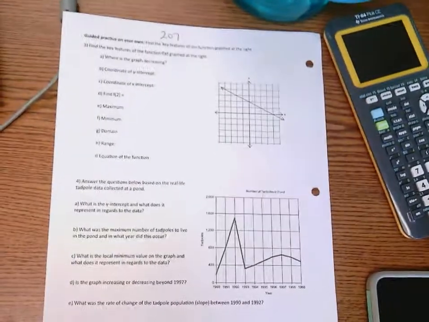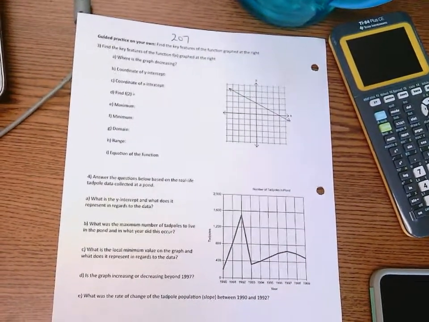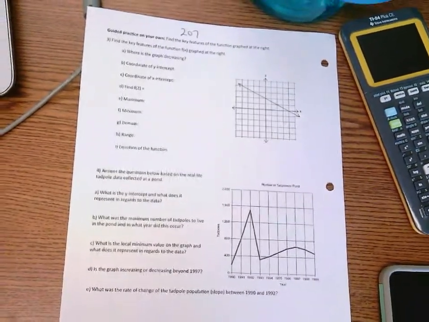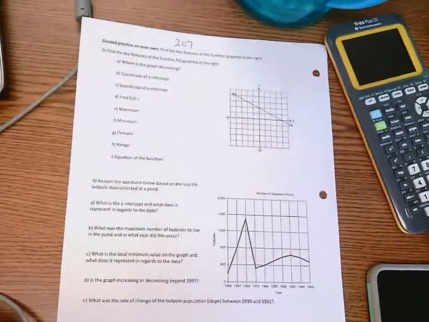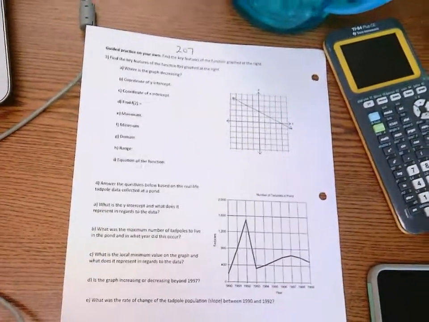So kind of a short day today maybe, but you're going to take your time, really do well on finishing 3 and 4 on the back using the new vocabulary, and you're going to post a picture of this back page of 207 using the assignment in Google Classroom.